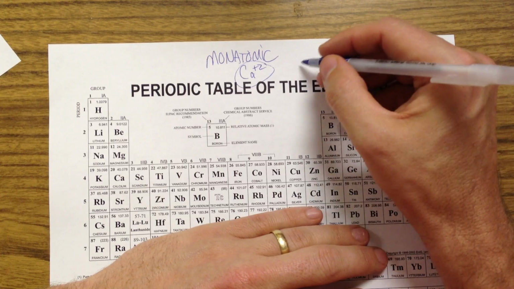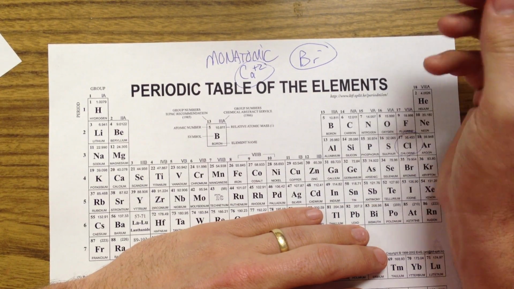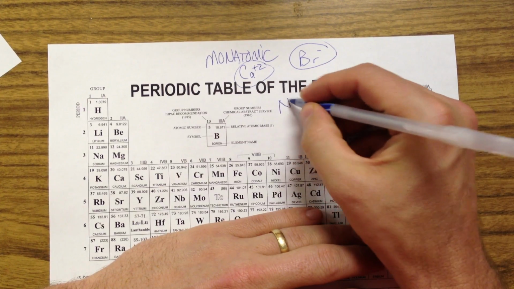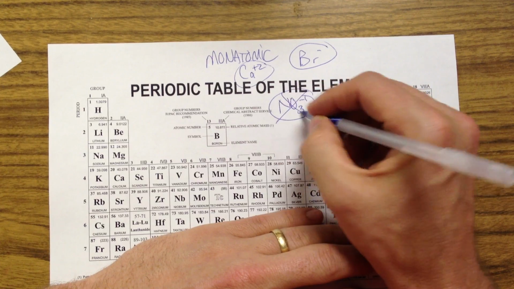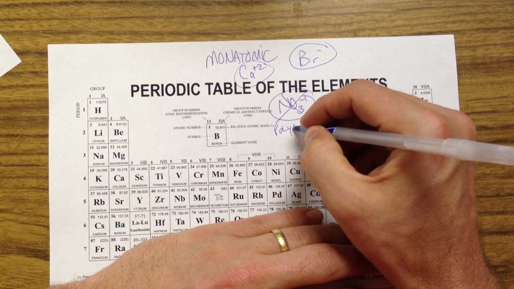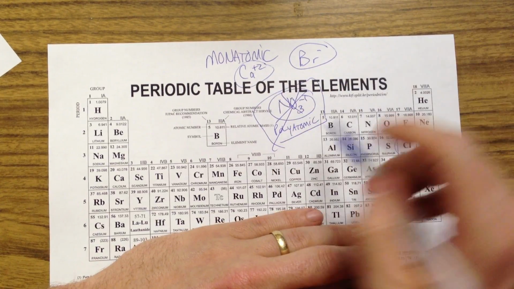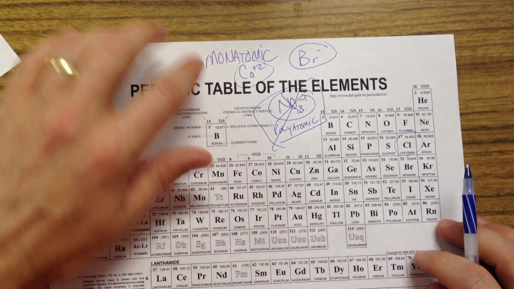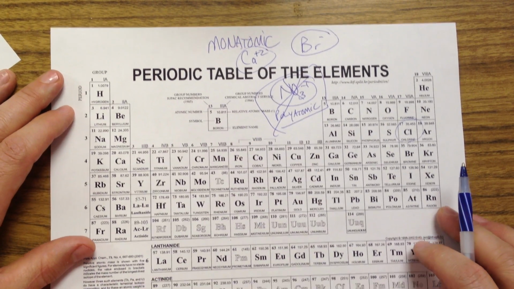Or say bromide would be a monatomic ion. Examples of things that are not monatomic: nitrate. Notice there's 3 O's and an N. That is more than one, and we call that polyatomic, so that would not fit this trick. So this trick only works for monatomic ions, ions that only have one atom in them.